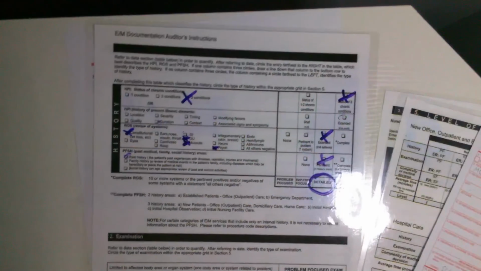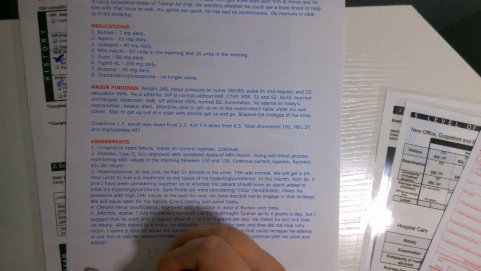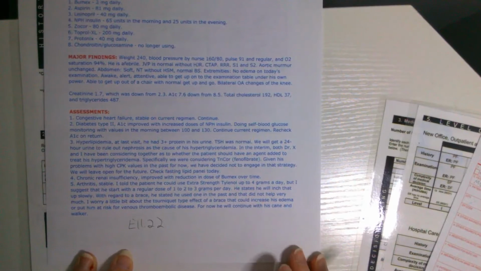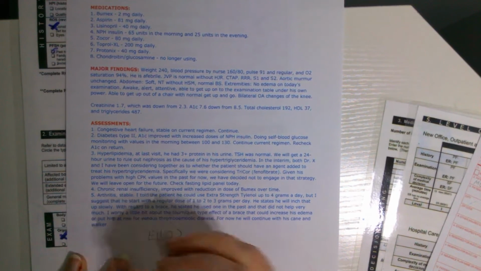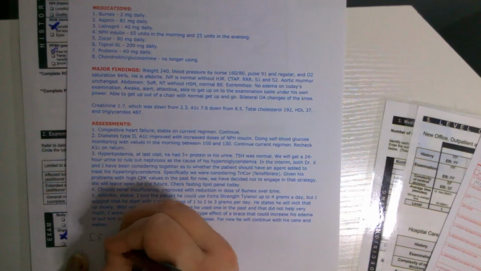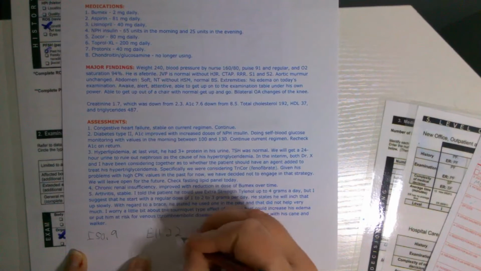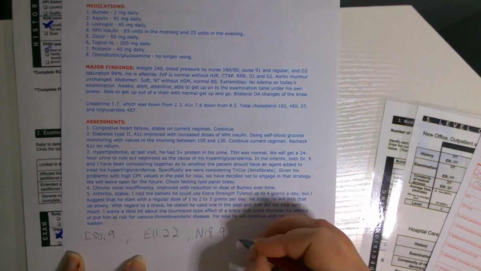So diabetes with chronic kidney disease is actually E11.22 for type 2 diabetes. And these diagnoses, I think I actually know off the top of my head. So we have congestive heart failure is I50.9, diabetes type 2, then we have to specify the stage if known, which we don't, it'd be N18.9.